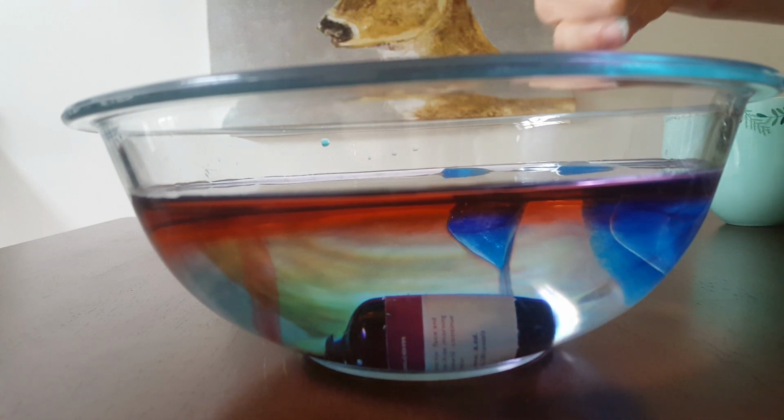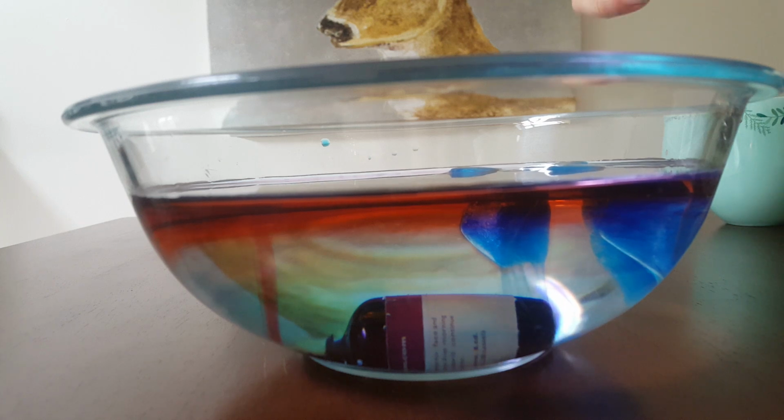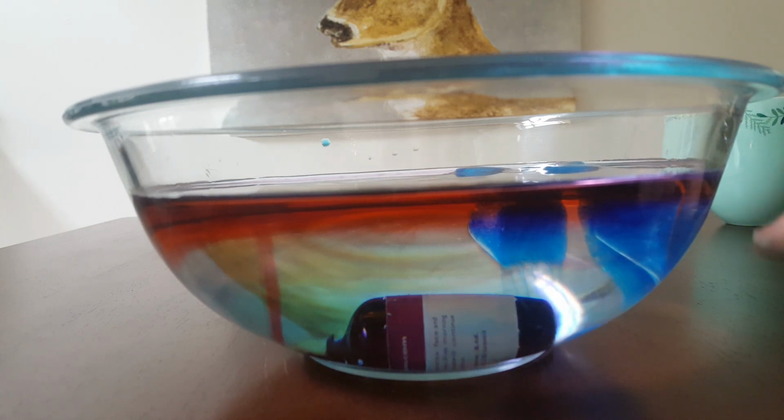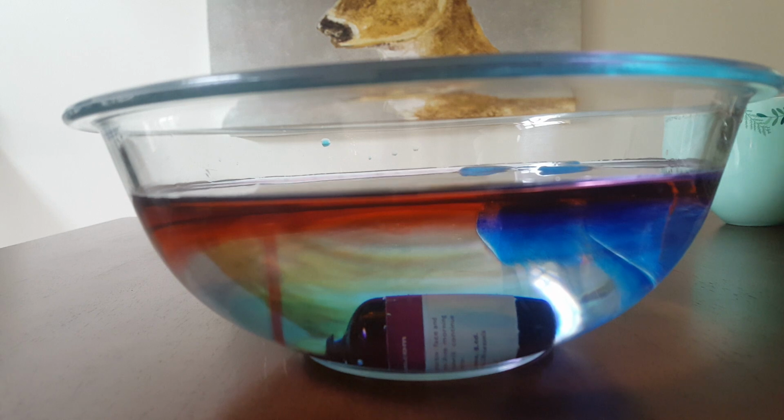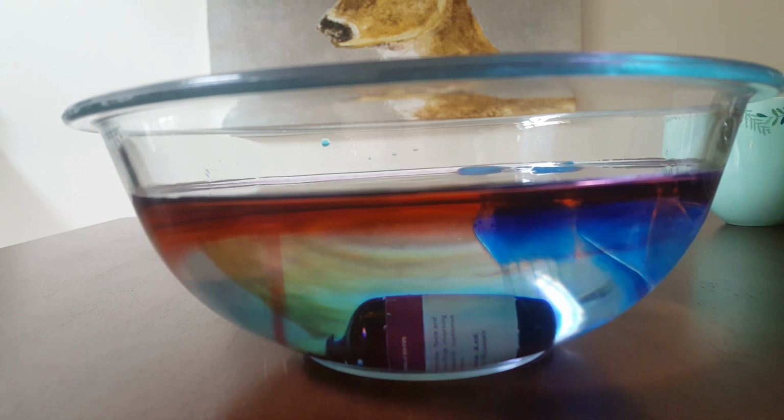As the blue ice, the cold water, starts to melt, you can see that the blue starts to sink along the bottom. So as it melts, it sinks because it is more dense. These particles in the cold water are moving slower, so they are closer together compared to the hot water, which makes a difference of densities.